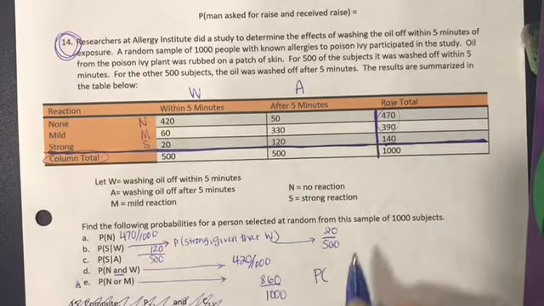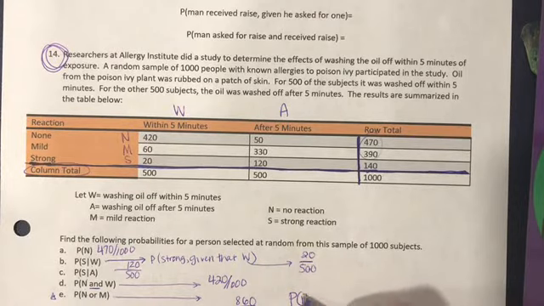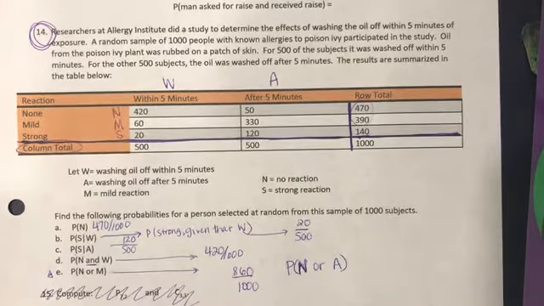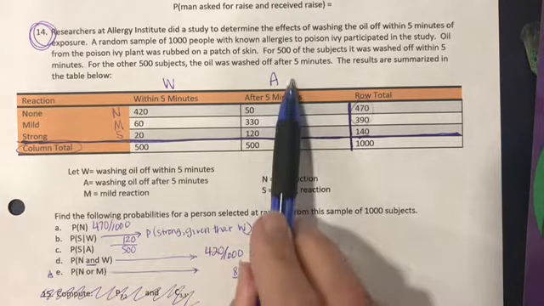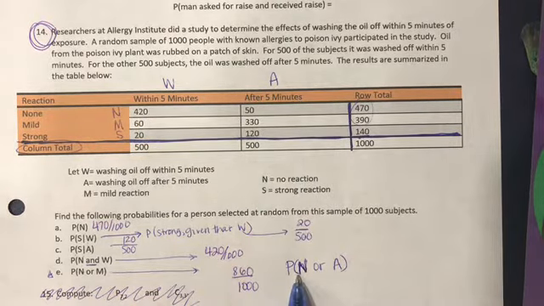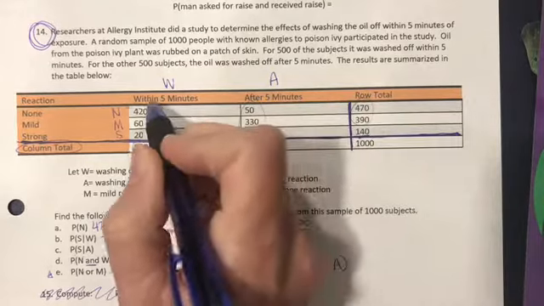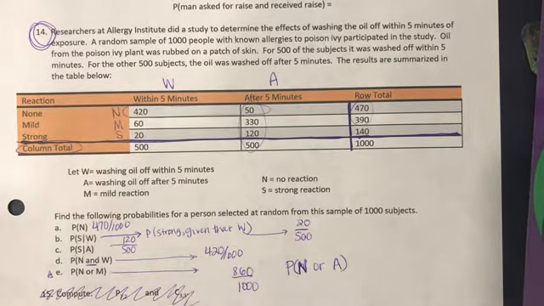Okay, I'm going to add another one with an or. So probability that they had no reaction, or they were a group of people who washed it off after. So the reason this one's more difficult is because we have these 50 people that are a none and an A. You don't want to double count them. So you want to count everybody who had no reaction and everybody who was after 5 minutes. It's like we want to count all of these people, but you don't want to count these 50 people twice.